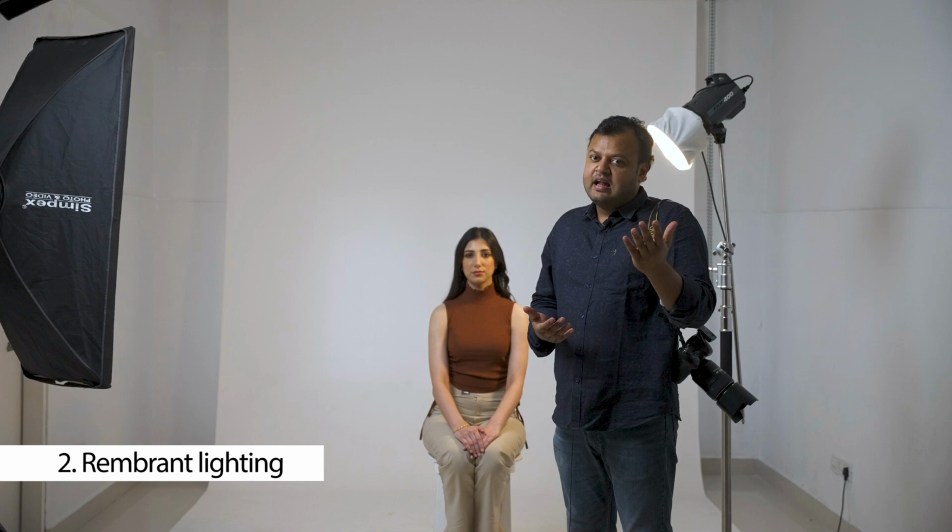So the next lighting setup we look at is Rembrandt lighting. Rembrandt lighting is named after the famous Dutch painter Rembrandt. He used to paint his portrait in this very distinctive manner. One side of the face being completely highlighted, while on the other there's a triangle or a diamond shaped highlight that is created. We'll have a look.